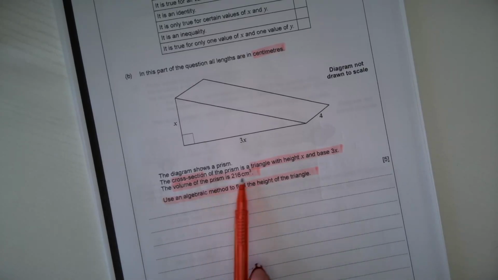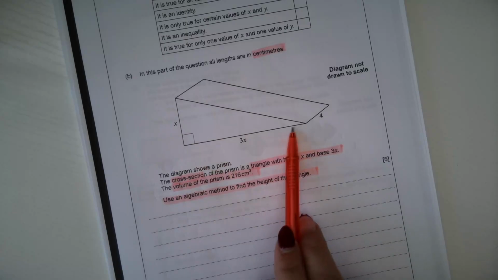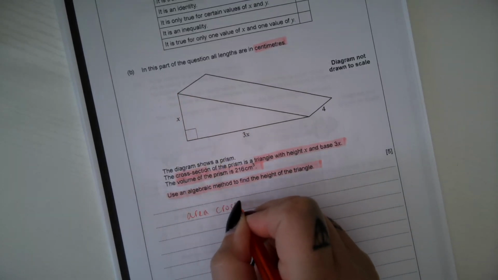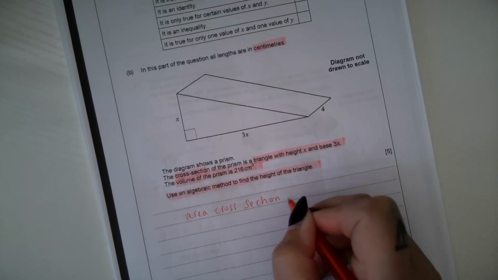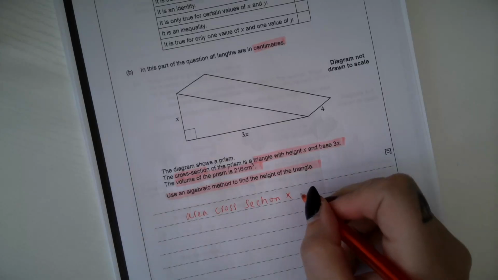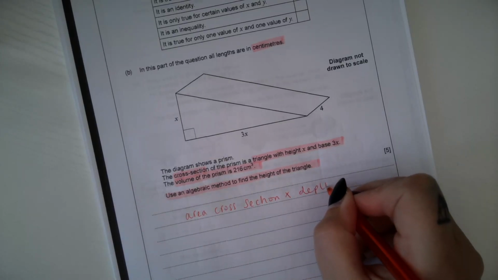Okay, so they tell us what the volume is. So to work out the volume, we would find the area of the cross section multiplied by the depth or the other length that they give us.